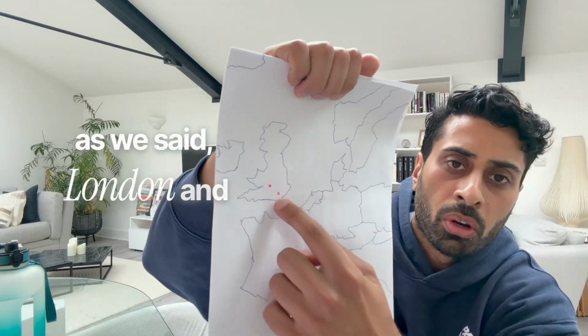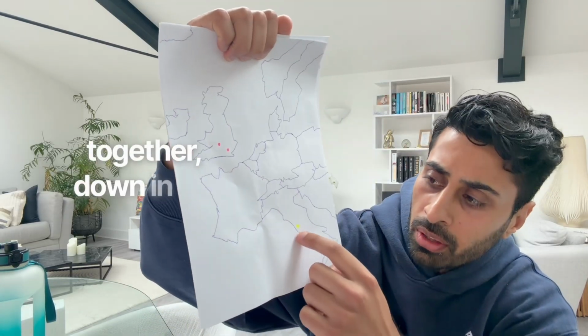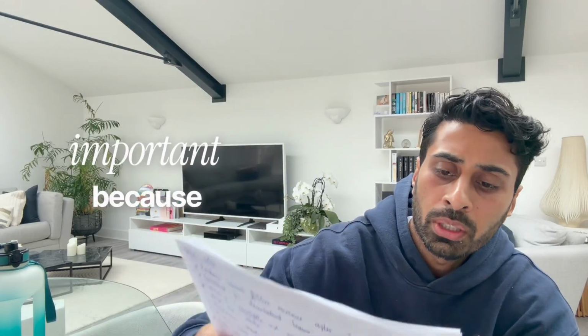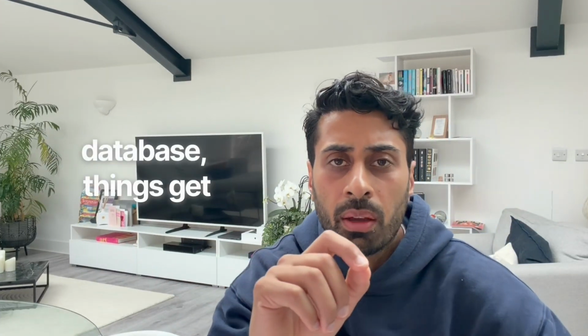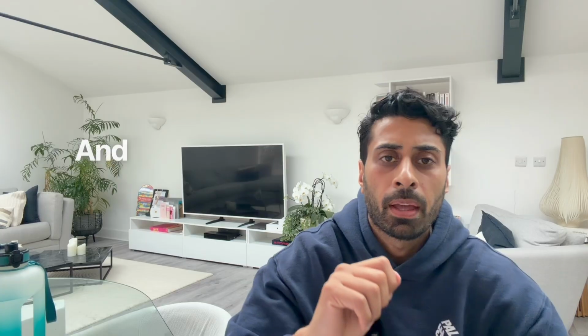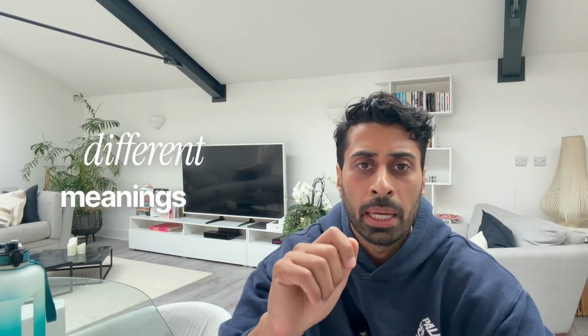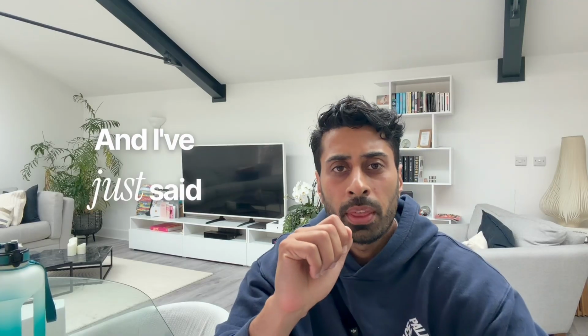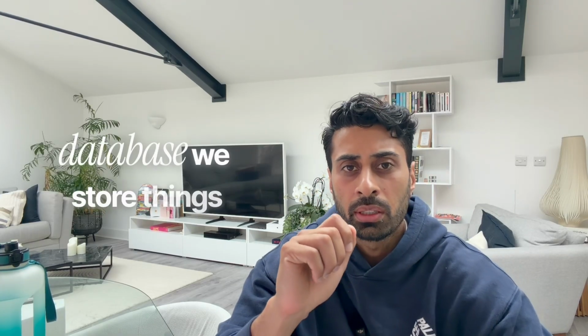So back to our map. As we said, London and Oxford pretty close together, down in the southeast, Rome pretty far away. And that's important because within a vector database, things get converted to a number and get stored close to each other based on meaning and association. And things with different meanings get stored far apart, like London and Rome. And I've just said that within a vector database, we store things as numbers.